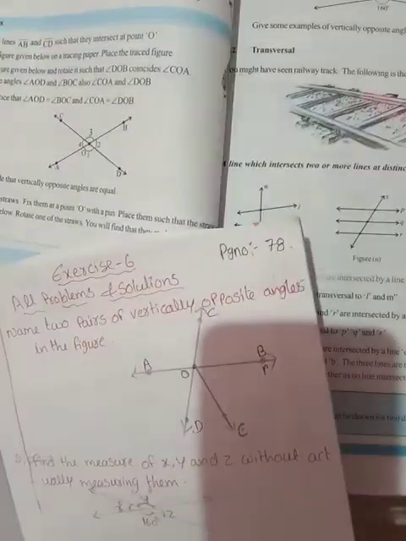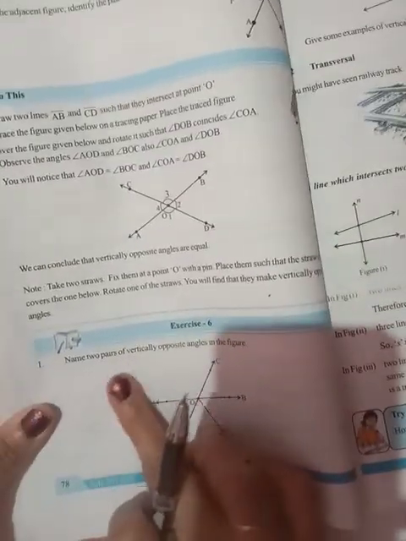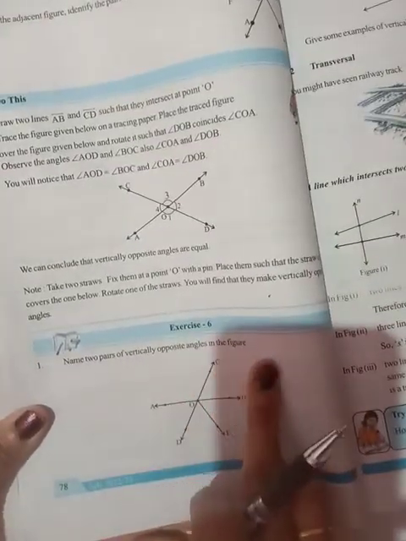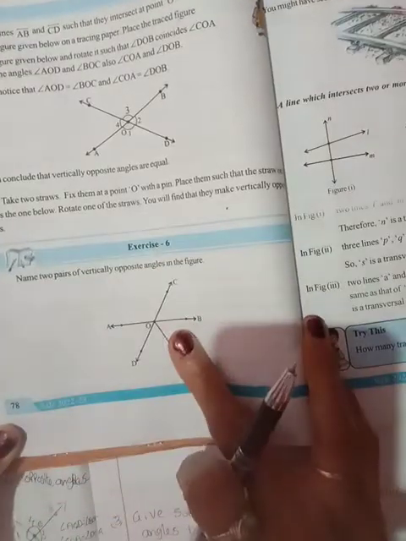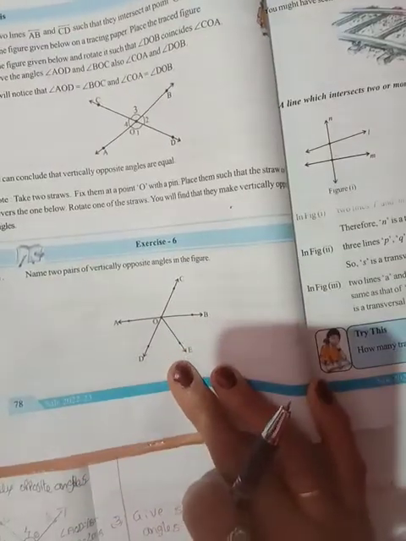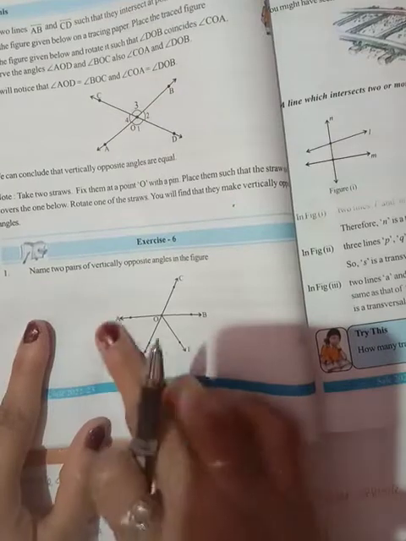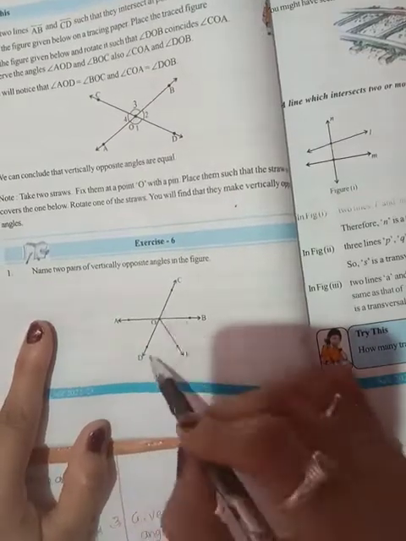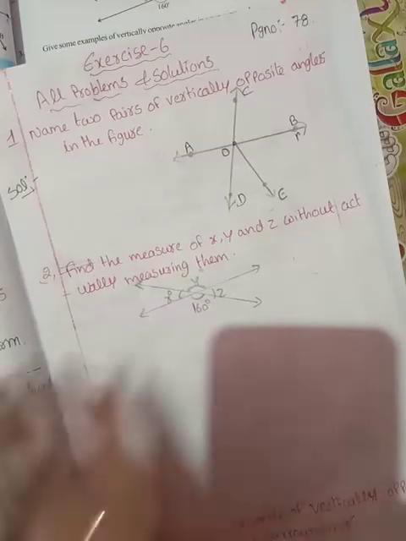Name two pairs of vertically opposite angles in the figure. From the figure, you can see neatly. Observe the figure carefully. What are the two pairs of vertically opposite angles in our figure?